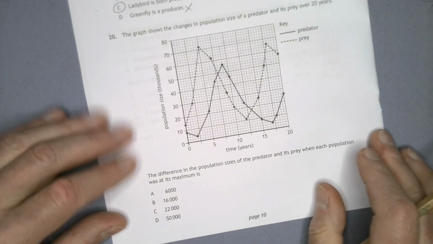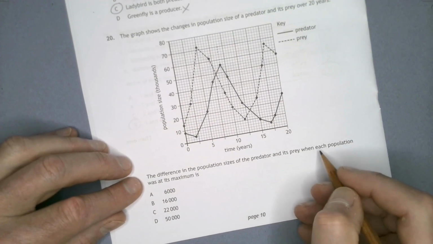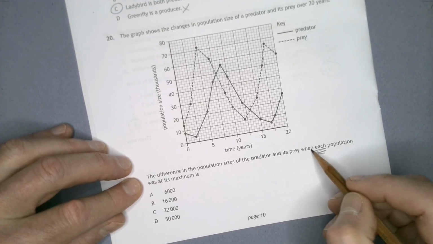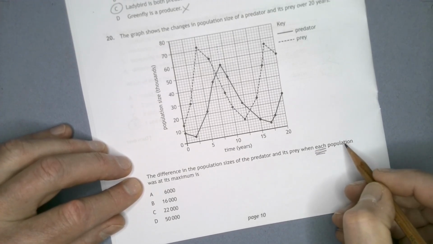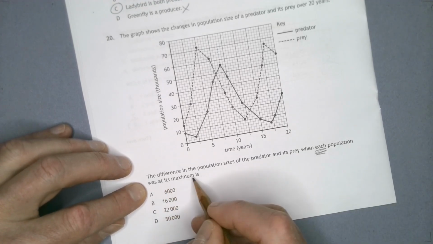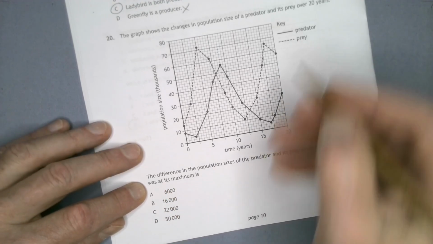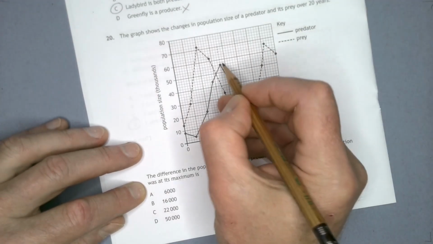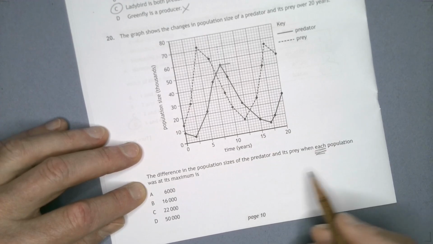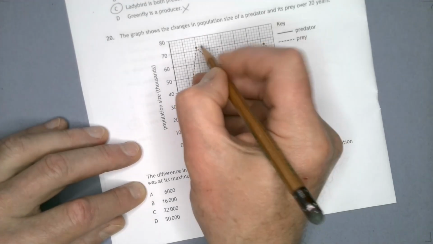Okay, there's a little bit of a trap here in just reading this question. That's the key word there, each population. So we want each population's peak population, each population's maximum. Let's see if we can find the maximum for the predator. There it is there. There's the maximum for the predator. And then the prey, its maximum is up here.